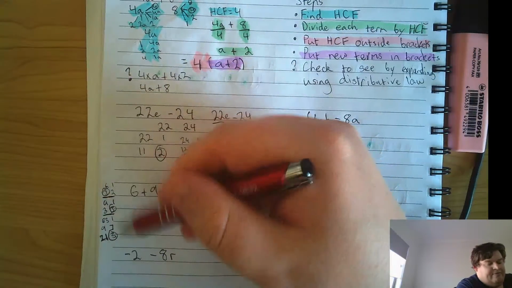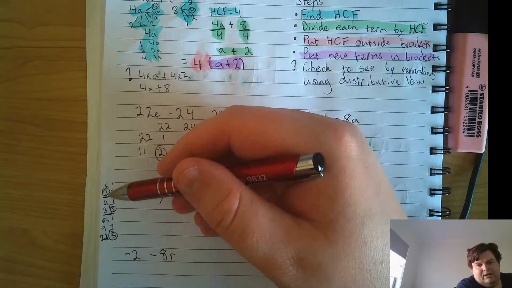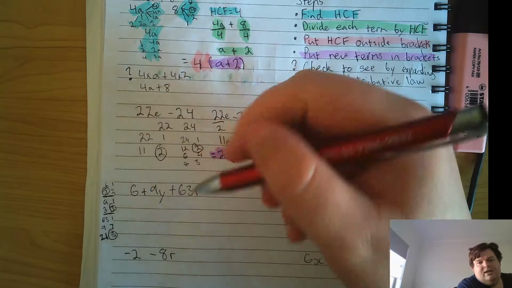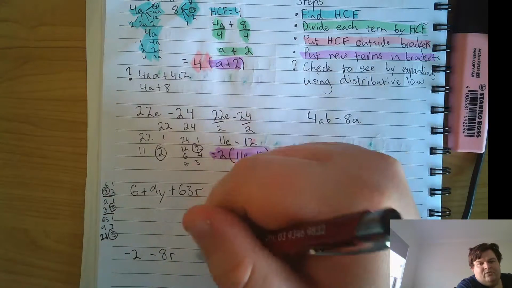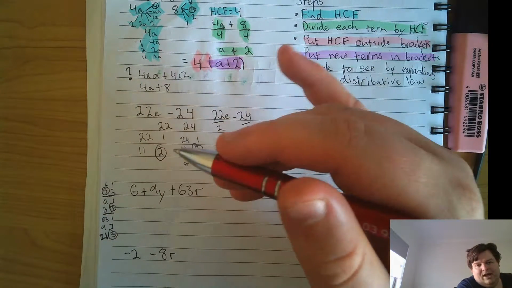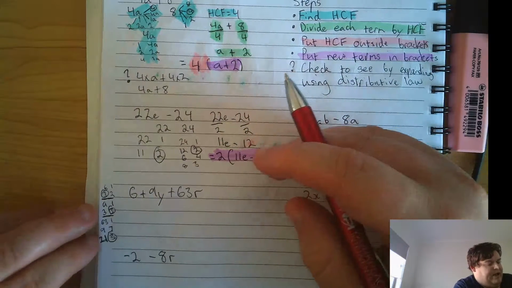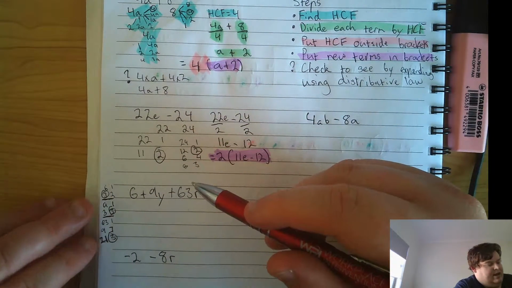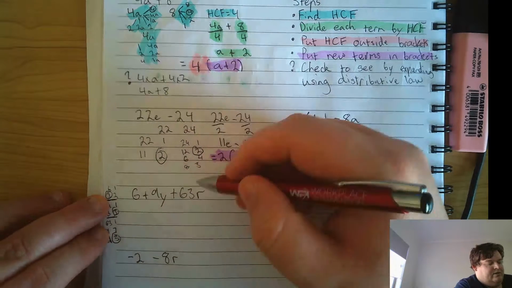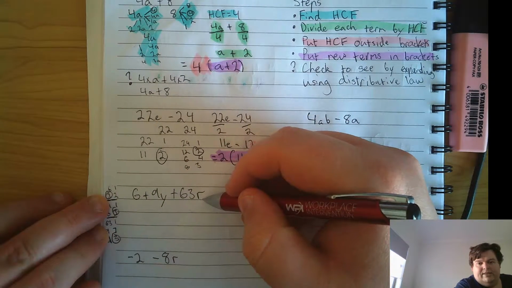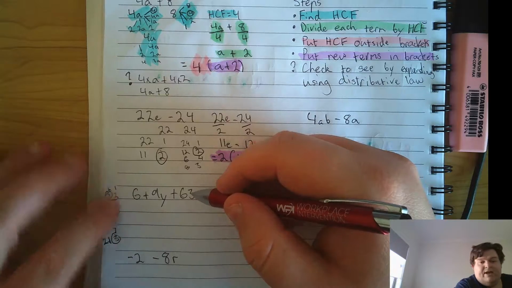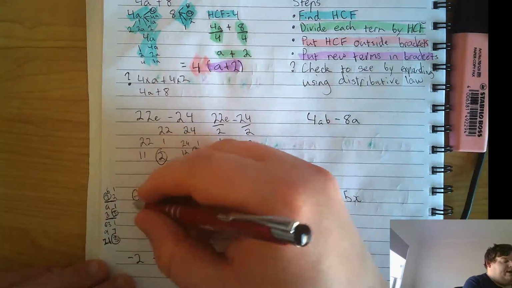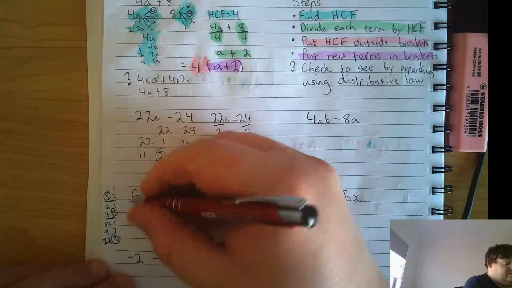If I didn't have a factor common to all 3 other than 1, I would pick the highest common factor of just 2 of these values and only do brackets around those 2 and leave whichever one was out alone. So, for example, if I had 9, there's no other common factors except for 1. I have 9 in these 2 values here. I could just take the 9 out of these 2, but I have a factor for all 3 being the number 3. So now I'm going to divide each term by the number 3.